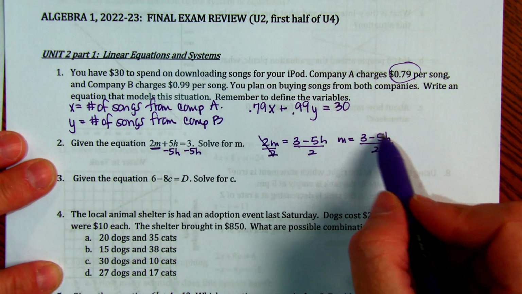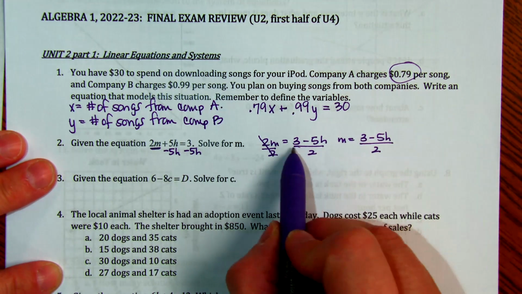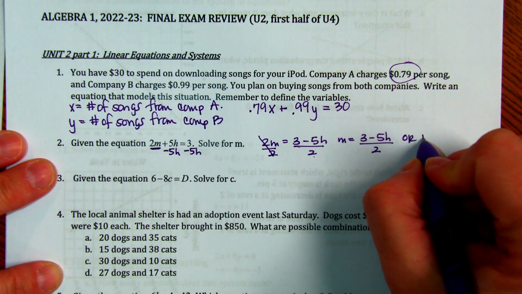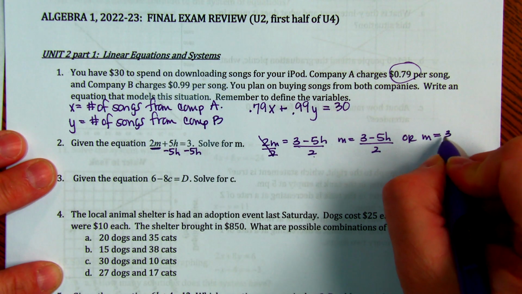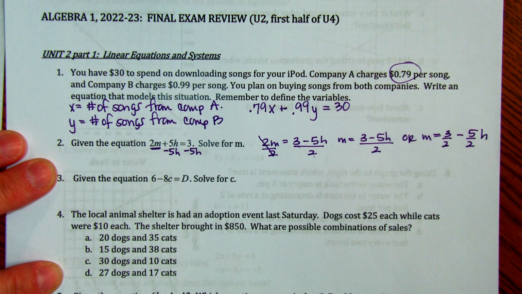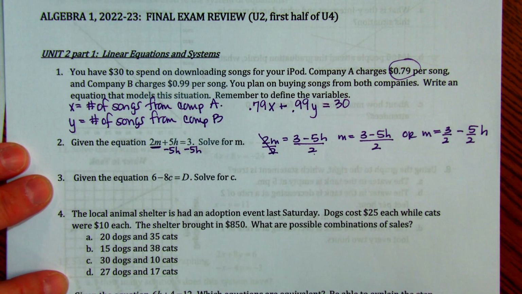Because I am not graphing this, writing it this way is fine. You could have divided each term by 2, and you would have ended up with m equals 3 over 2 minus 5 halves times h. So either one of those two equations will be fine.